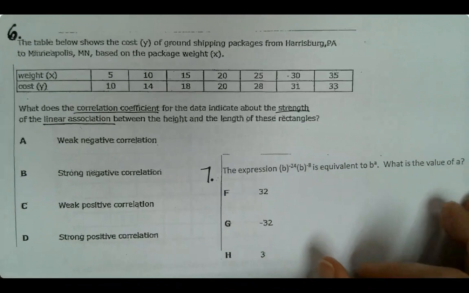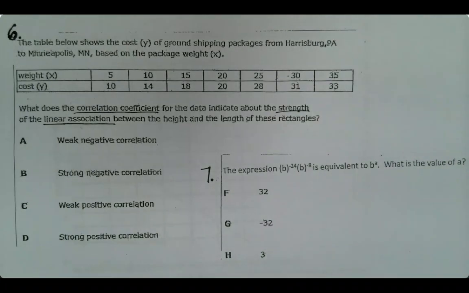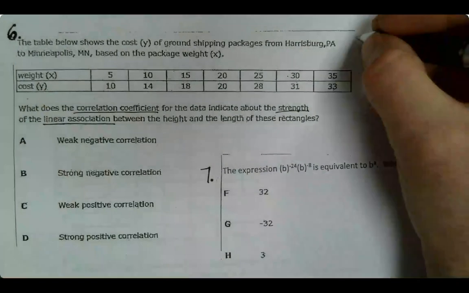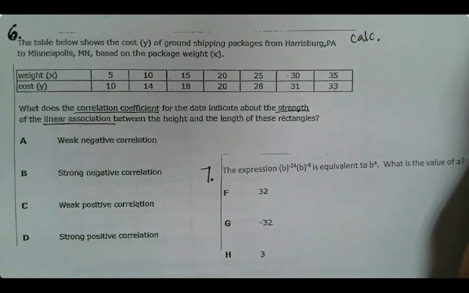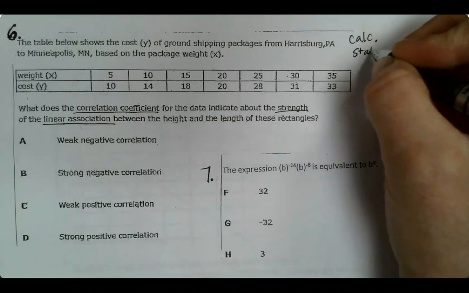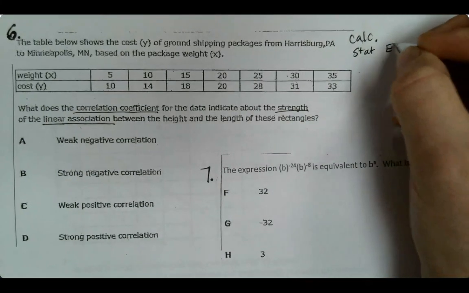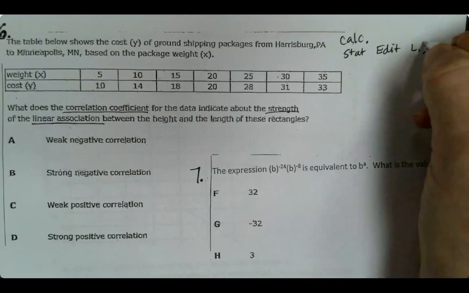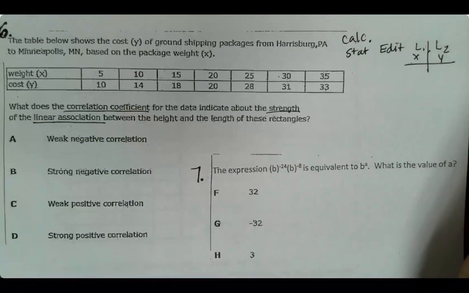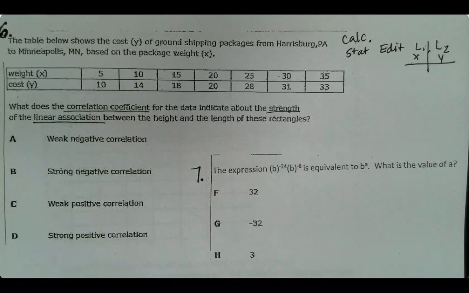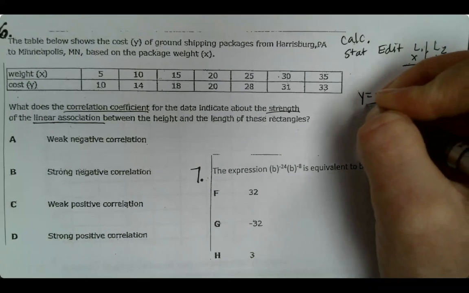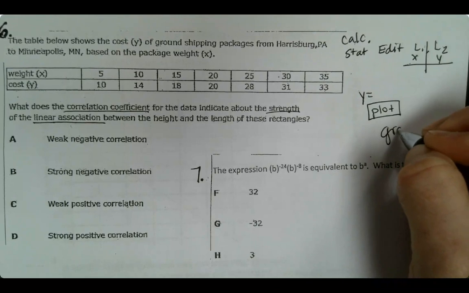So to know that, we'd want to know how it is graphed. Do you remember plotting these in the calculator? We would go to stat, put into L1, L2, and then we would look and see how it's graphed. Then we'd go to y equals and highlight plot 1, and then go to graph, and you might have to zoom out.